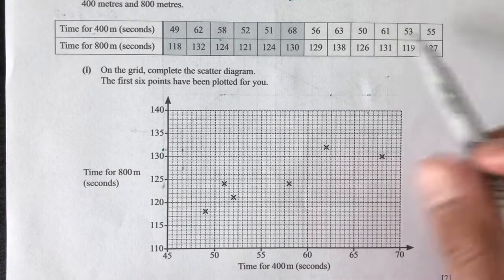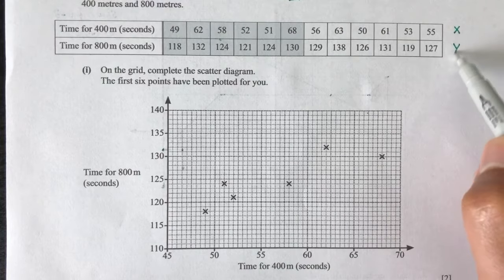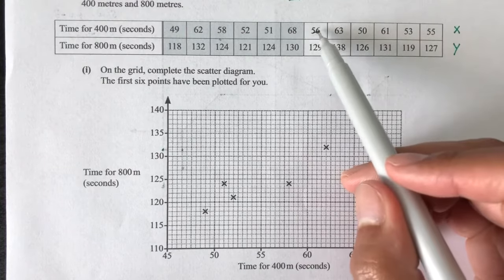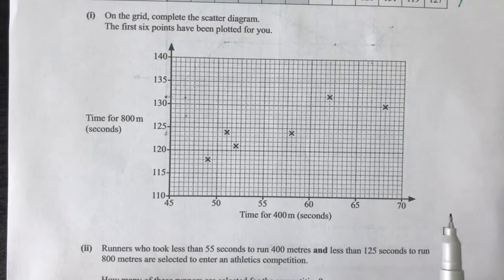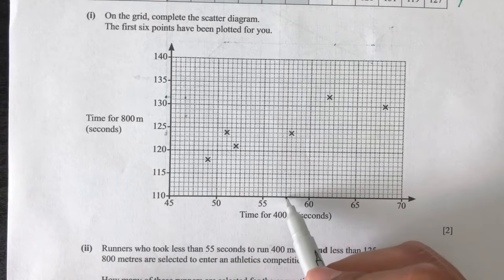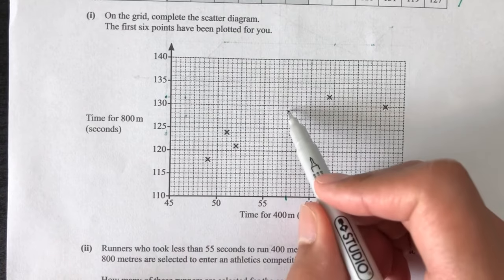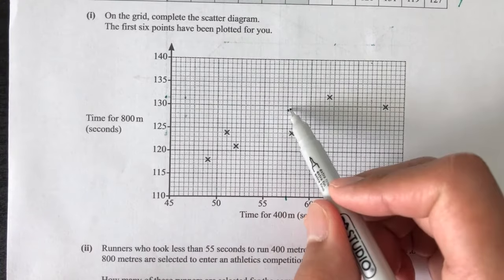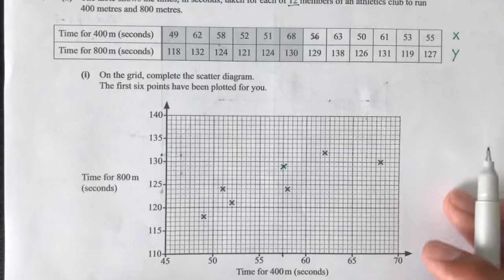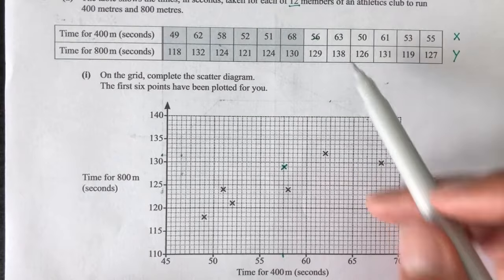So this will be the x-axis and this is the y-axis. So 56, 129, where is that? 56 will be here, 129 will be here. On this point, as you can see here, 129 will be this point. And the next one will be 63, 138.